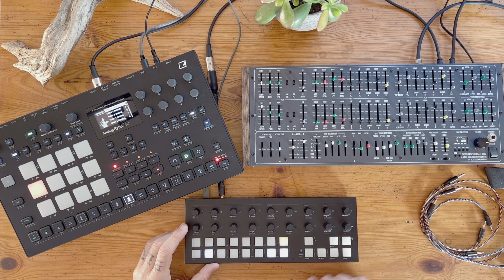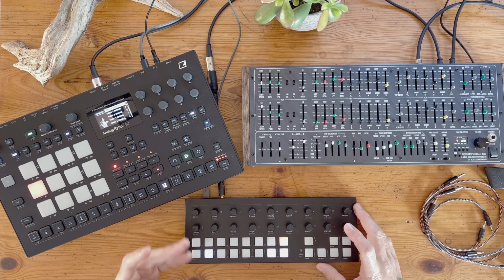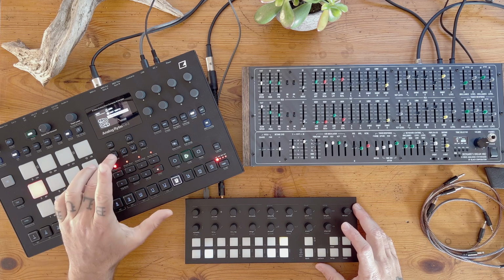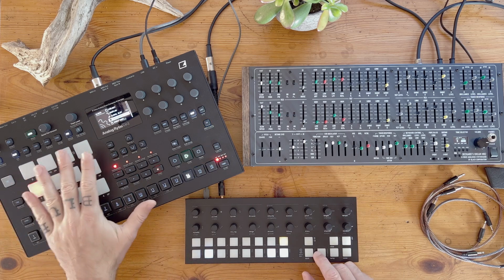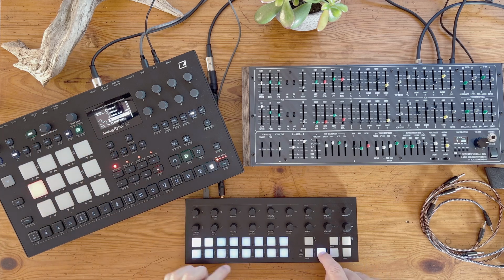So on T1, I'll choose another pattern. You can save a preset and then copy it to all the others, so you don't have to do this all the time, but I just want to show you how to do it. And then we'll also show some tricks on the sound design on the Rytm. So pattern, I'll get a fresh one.